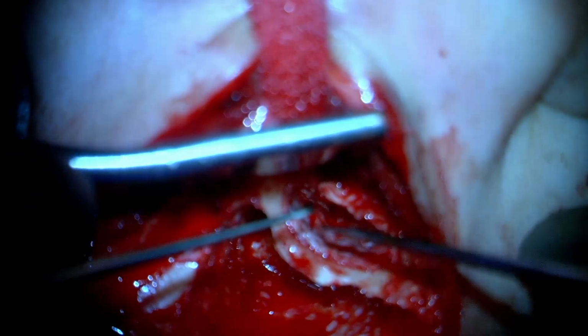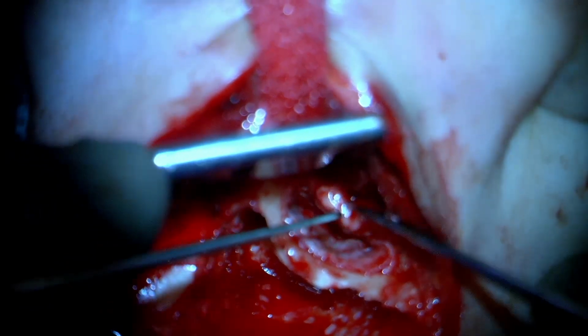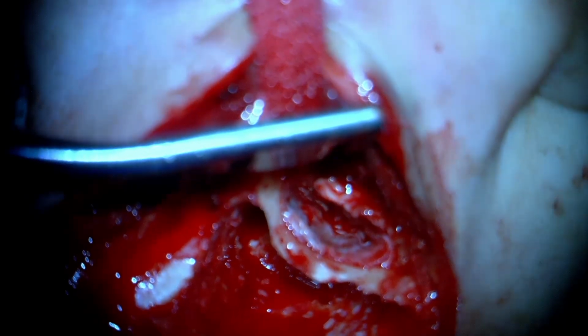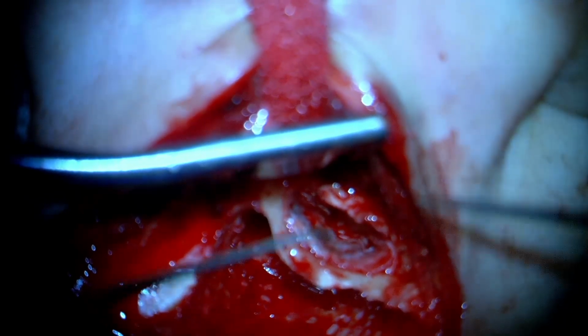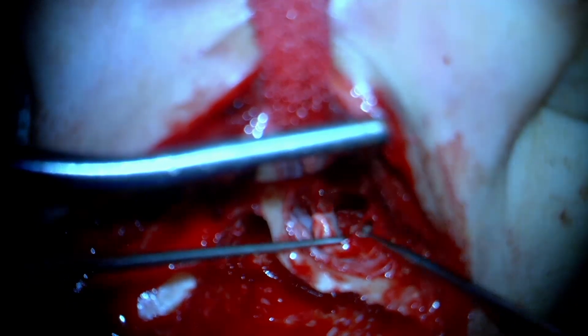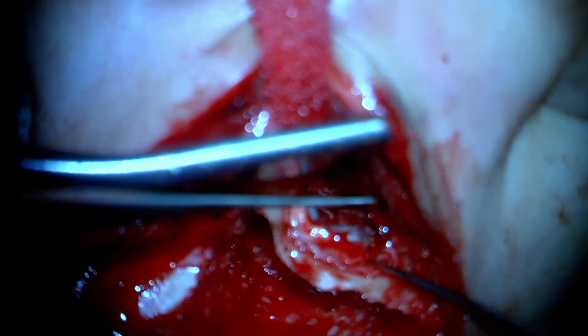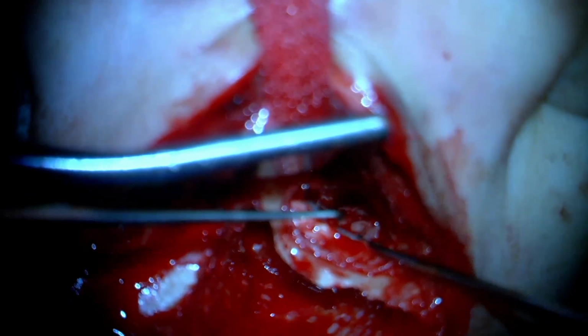It's very important to not leave any bare bone on the canal, because that obviously creates a lot of healing problems. So whenever there is bare bone, one must use fascia to cover the bare bone, over which one can expect slow but steady epithelialization.